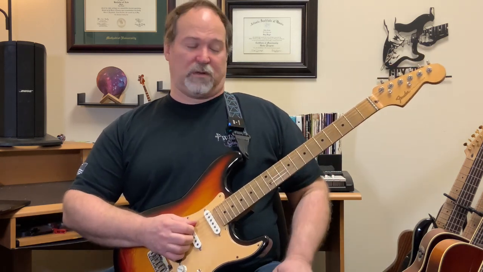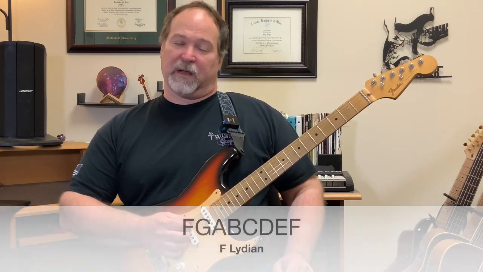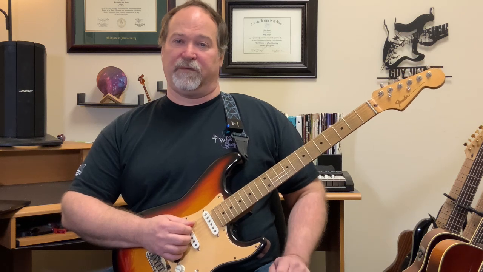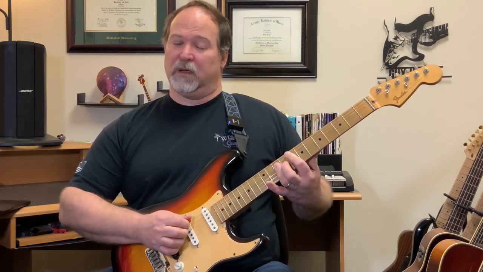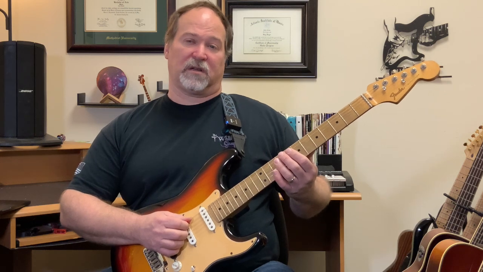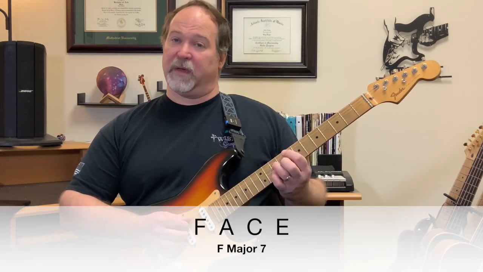All right, moving to the 4. That gives me F, which is the F Lydian mode. If I spell out these notes, I take the first, third, and fifth. That's F, A, and C. That gives me an F major chord. If I extend it out to sevenths, it's going to give me F, A, C, and E, which gives me an F major 7.